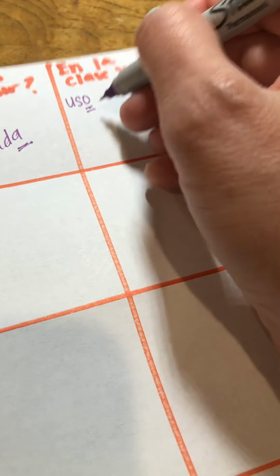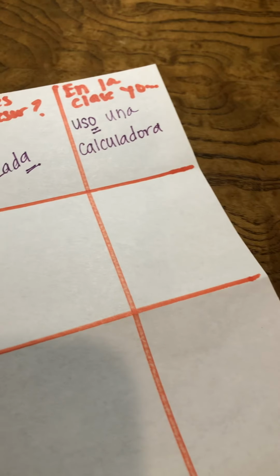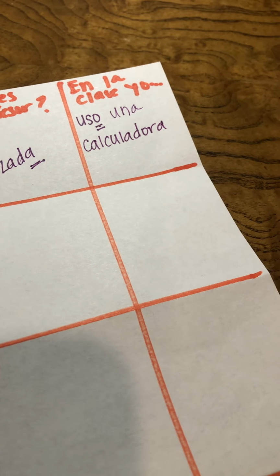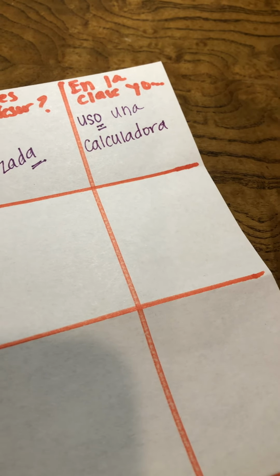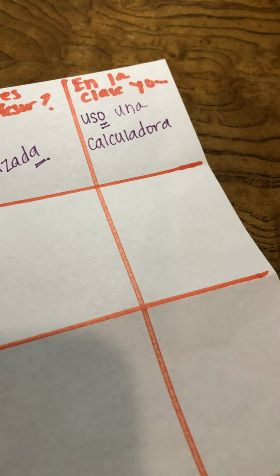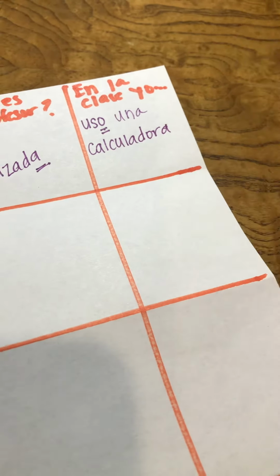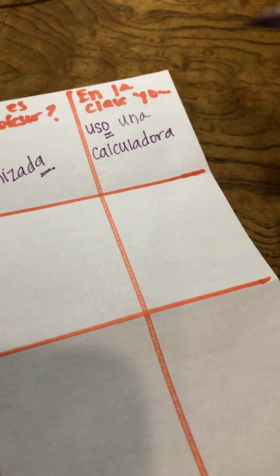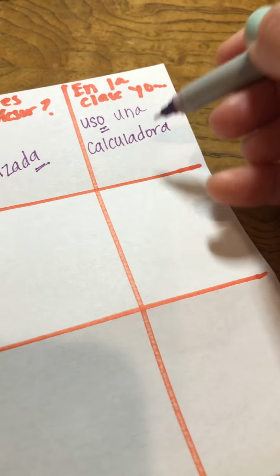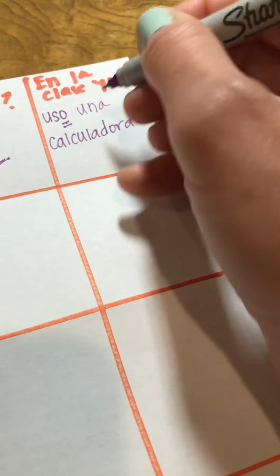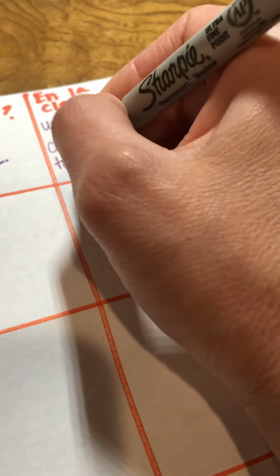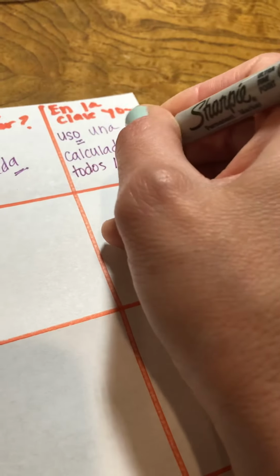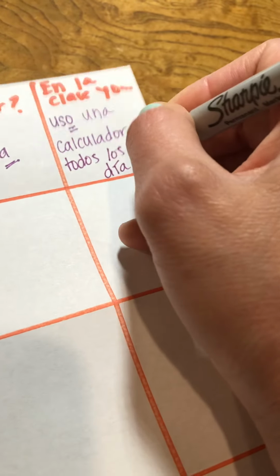I use a calculator, and then I have to tell you how often. So remember those expressions of frequency like siempre, mucho, nunca, de vez en cuando, todos los días. So I'm going to say every day. So I use a calculator every day. Todos los días can go at the beginning or at the end of the sentence. I'm going to just put it at the end. So uso una calculadora todos los días.